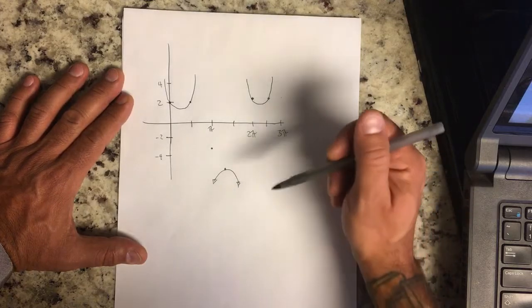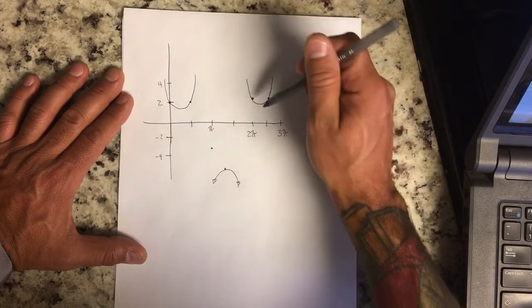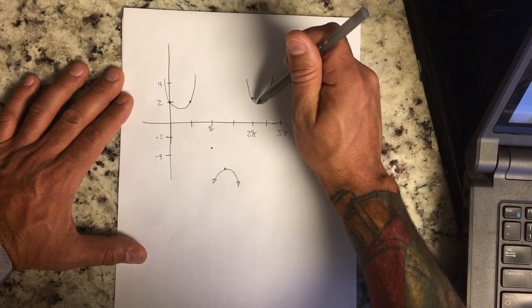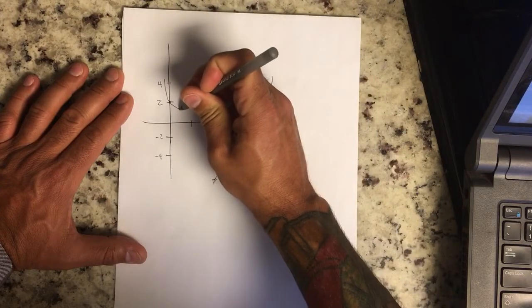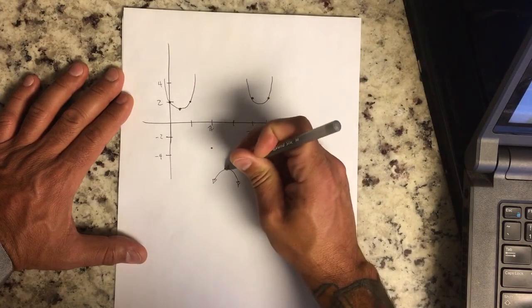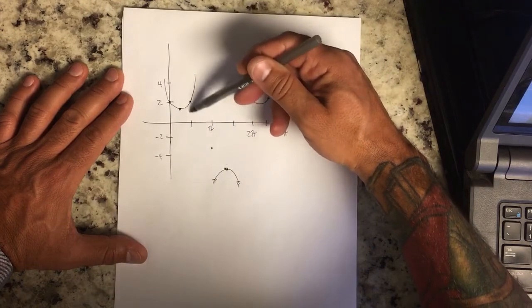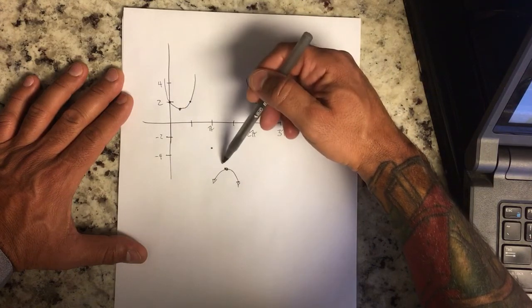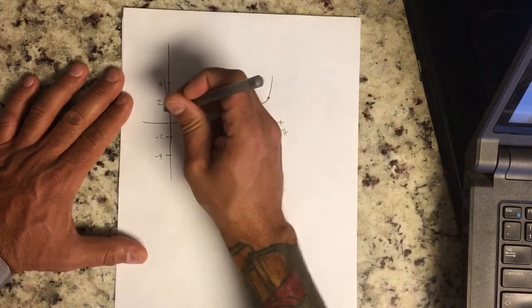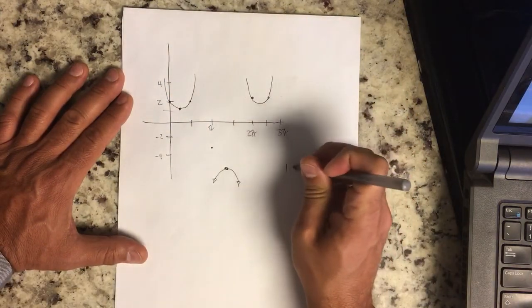So the amplitude is going to be halfway in between this vertex and this vertex, meaning the distance between these two, height-wise, divided by 2. I'm looking at this one, it's at 1.